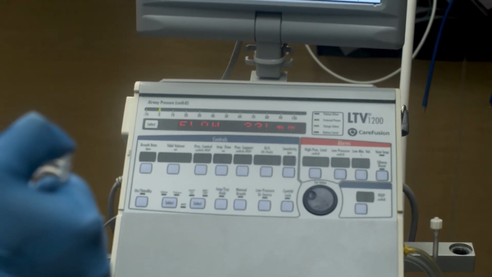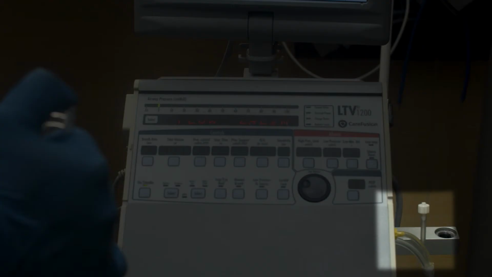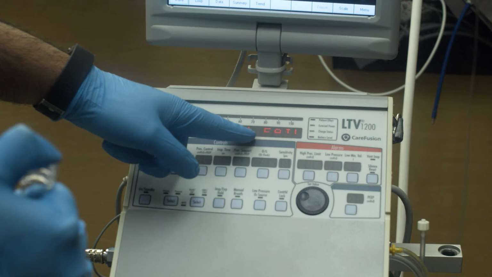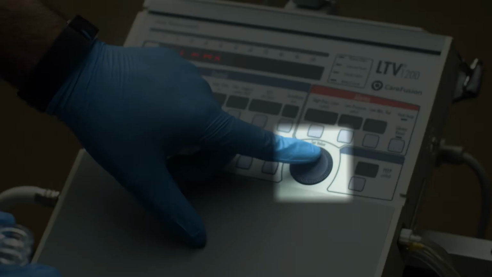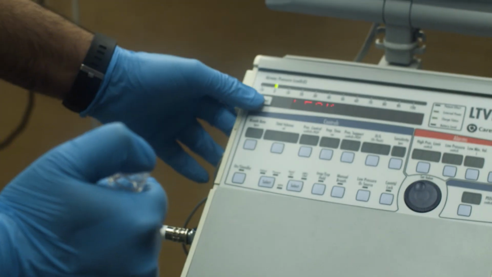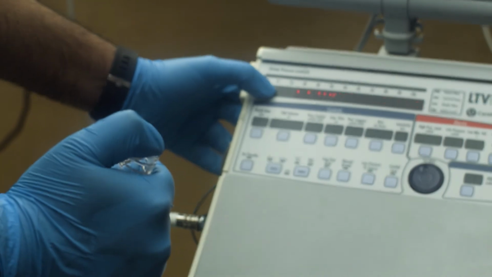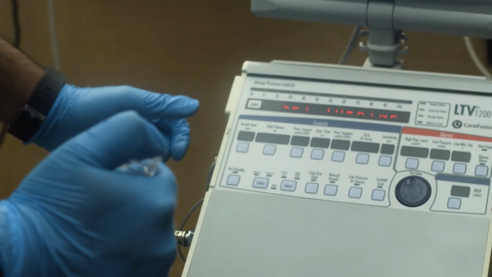You'll notice that we've simulated a faulty circuit by unplugging one of the tubes from earlier. Our demo test has failed, and these faulty connections are the usual cause. Make sure everything is plugged in tightly and navigate the menu using the dial on the bottom right of the panel until you see the screen say leak again. Occlude the open end of the main tubing one more time and press select.